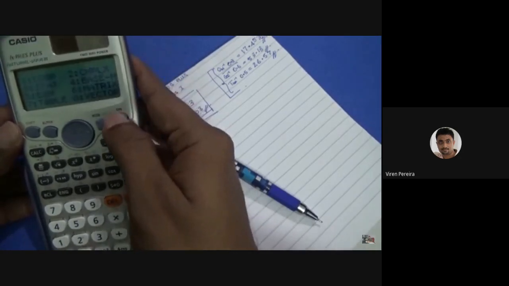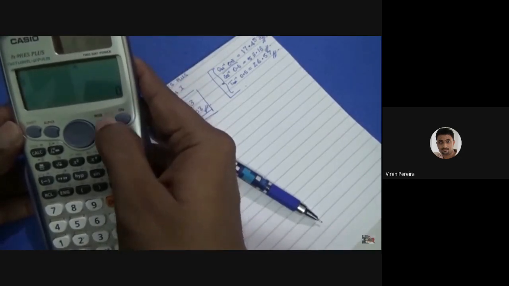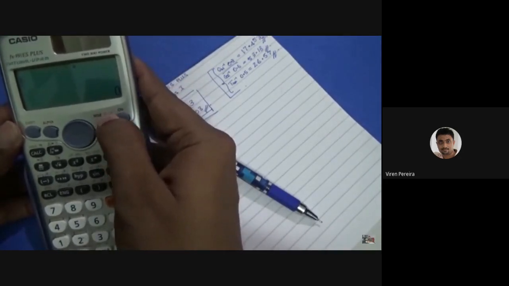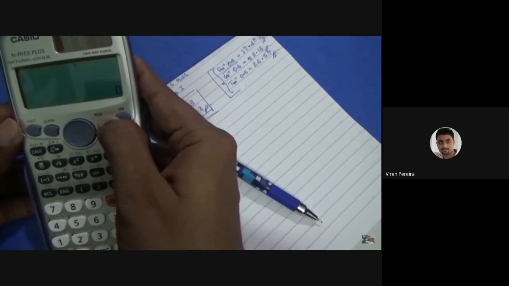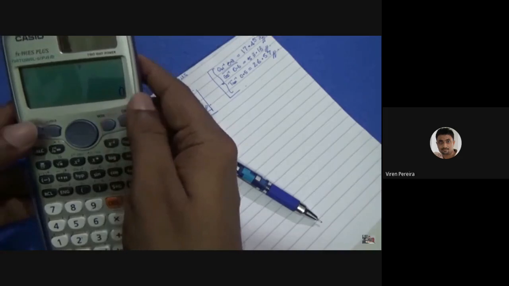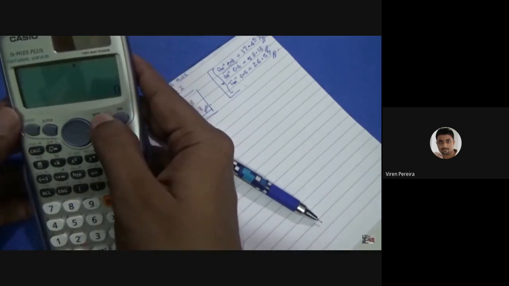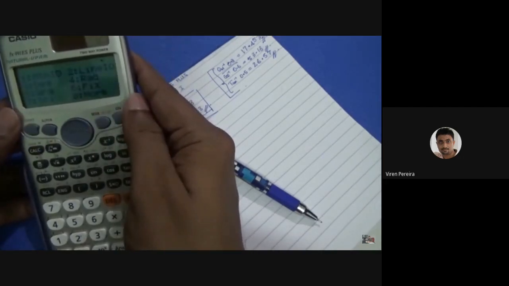Now, apart from the mode, if you see in gold it is written setup. Now to activate setup, obviously since it's in gold, I have to press my shift key and then press this mode button again. So I enter my setup.